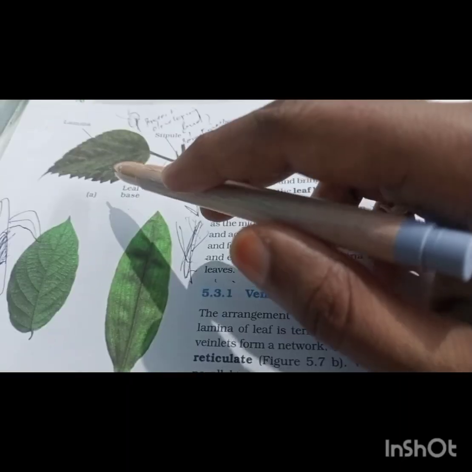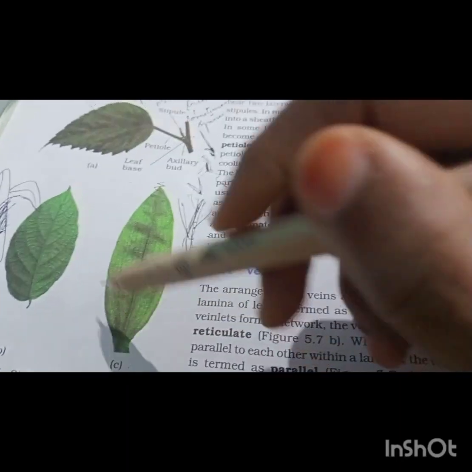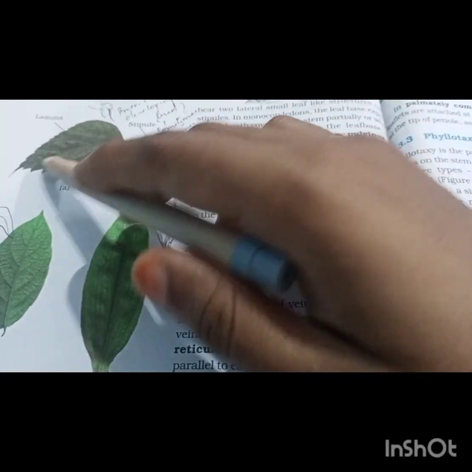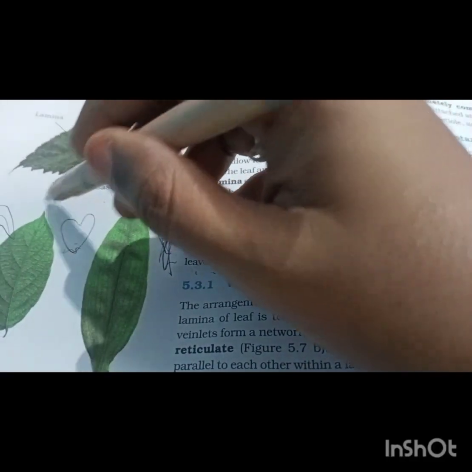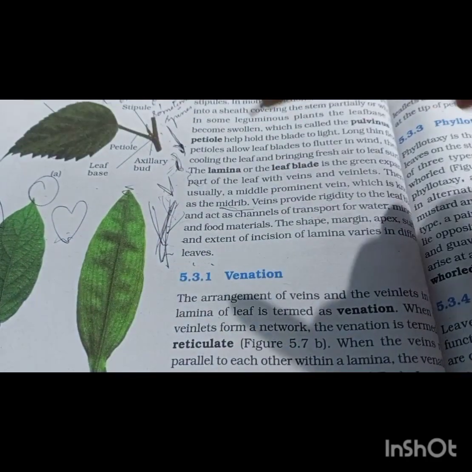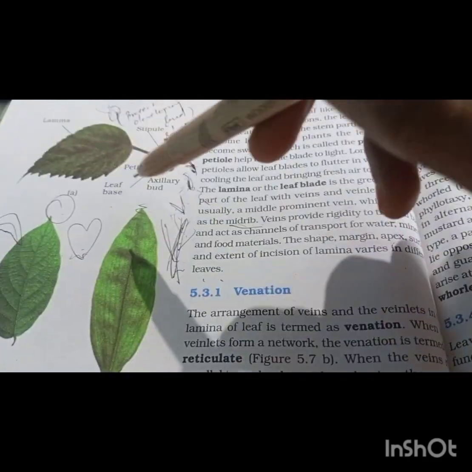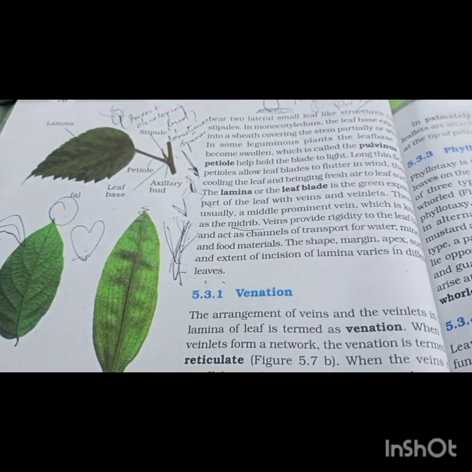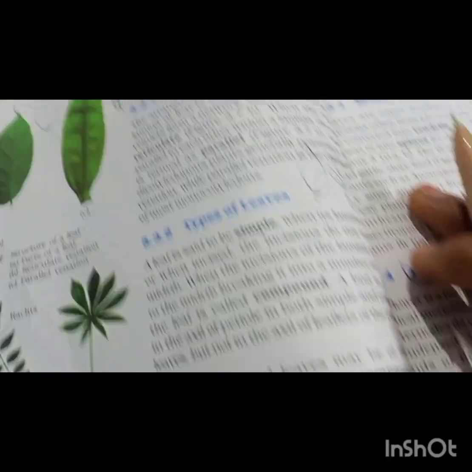And you can see the margin here, and the tip here. Sometimes the leaf may be heart shaped or round shaped. So there are variations in the shape, size, margin, apex, etc. of the leaf.